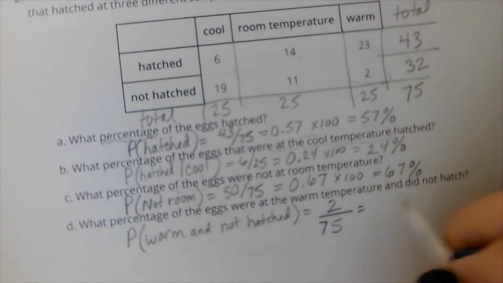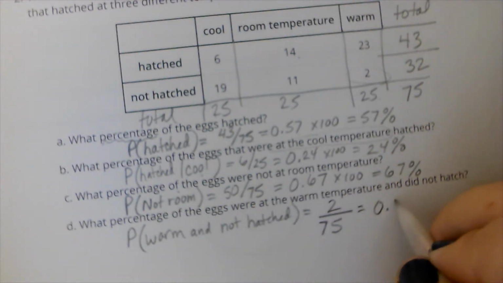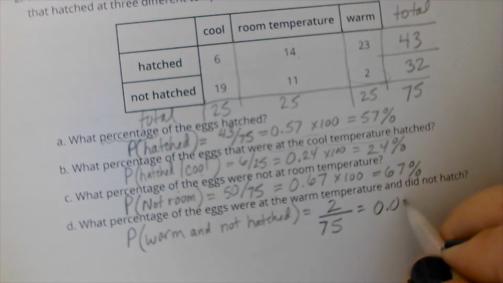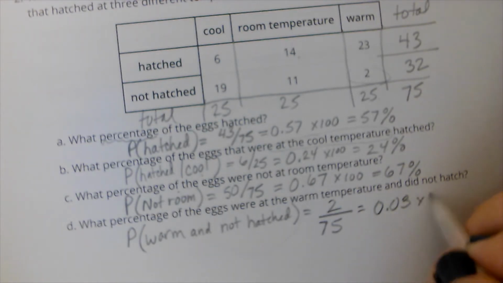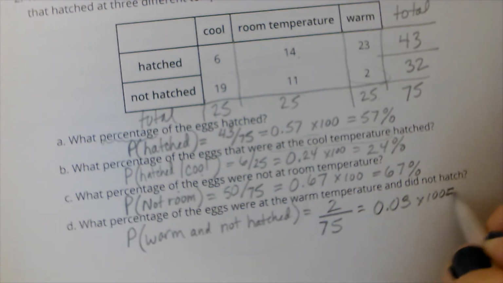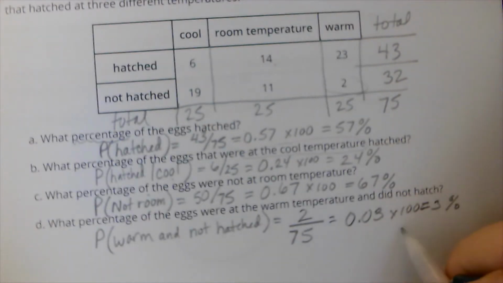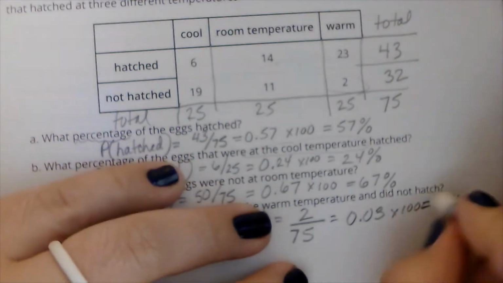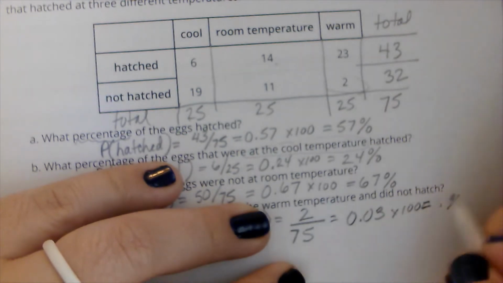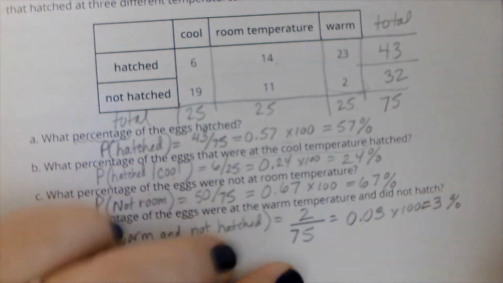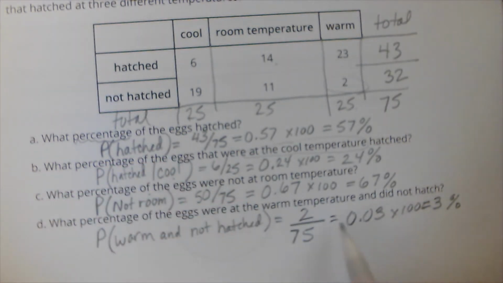Divide that in my calculator, I get 0.02666666, so that's 0.03, which when I multiply times 100, that is 3%. Okay, make that a little clearer. So 3% of the eggs were at warm temperature and did not hatch.